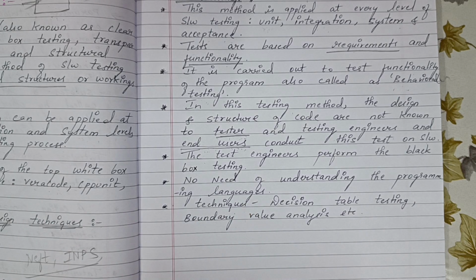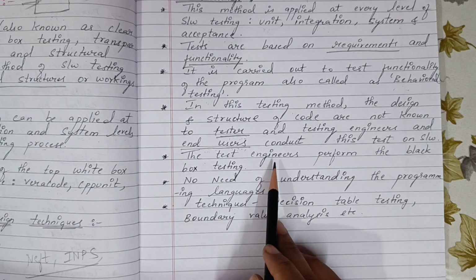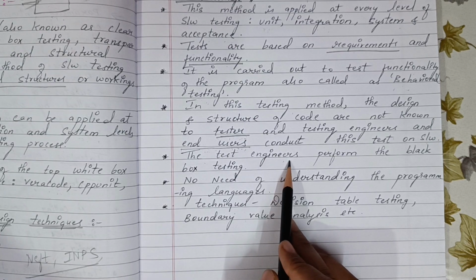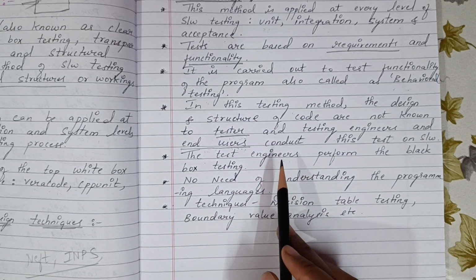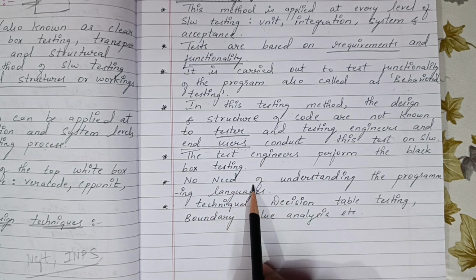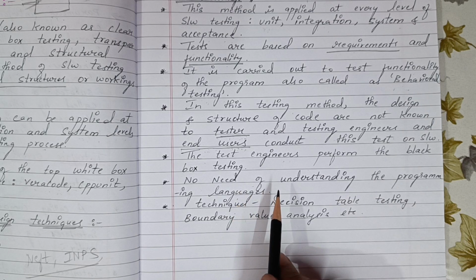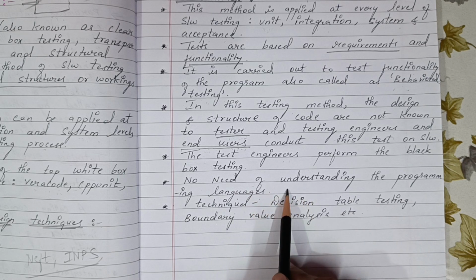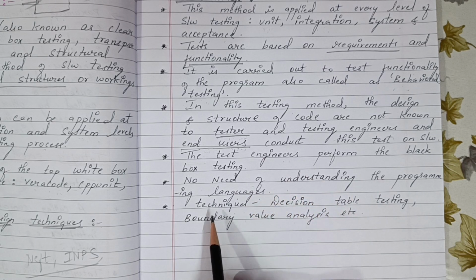When testing engineers follow this testing approach, they don't need to have knowledge about programming languages. So this point is important here.